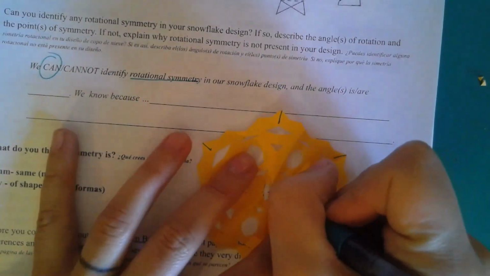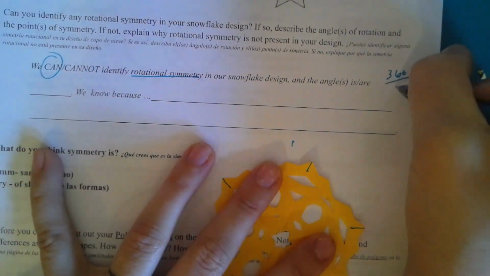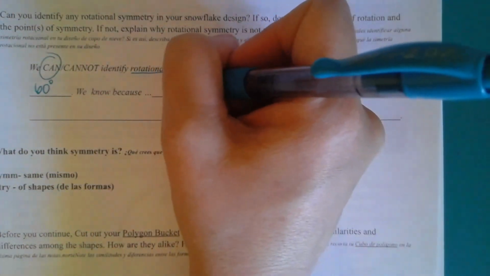So first of all, yes, we can identify rotational symmetry, which we'll define later in the lesson, but it basically just means if you can rotate less than 360 degrees, meaning all the way around, and end up with your shape in the same as its original orientation, then you have rotational symmetry. And for us, that's going to be at 360 over 6, because we only had to go 1/6 around, so that's at 60 degrees. And we know because this was a physical experiment.